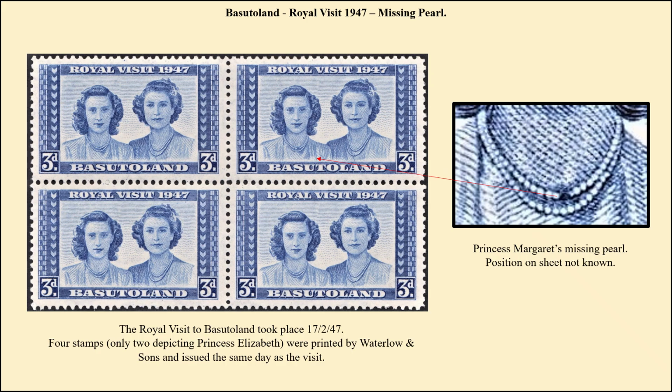This appears to be the case of the missing pearl. Well, pearl and a half actually. But not only is it missing from the necklace around Princess Margaret's neck, the flaw is, as far as I can see, missing from all the major catalogues. In fact, I can't find it recorded anywhere.